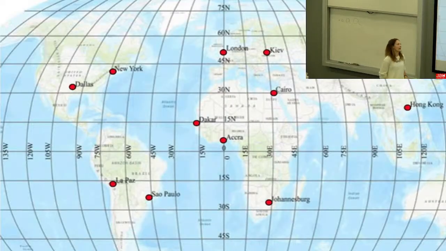Now here is our latitude and longitude grid laid over the Earth, and we are going to pick out some points and practice finding their coordinates. And so this is very basic coordinates, just degrees. We're not getting into minutes and seconds yet.